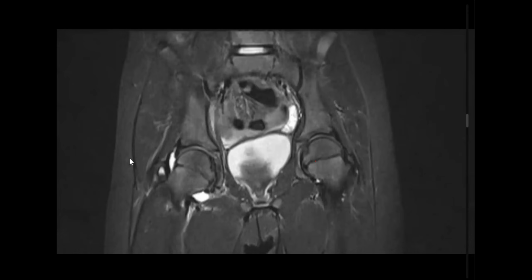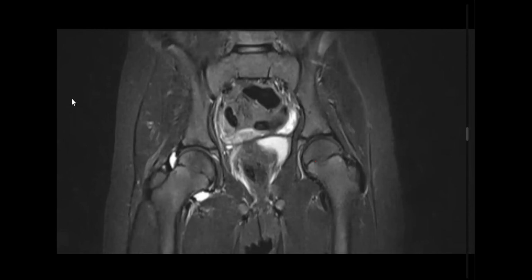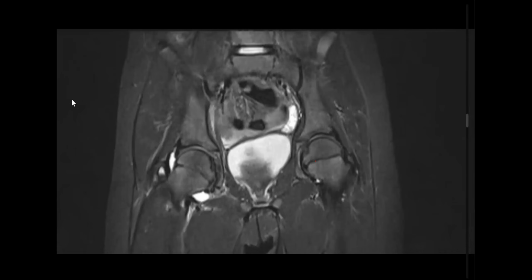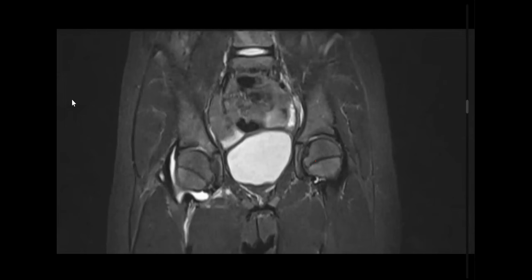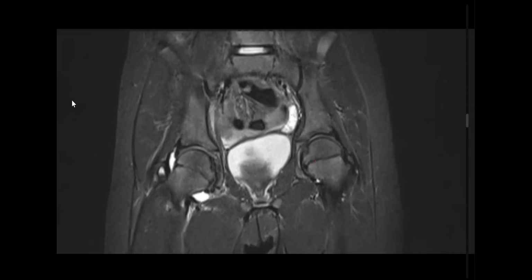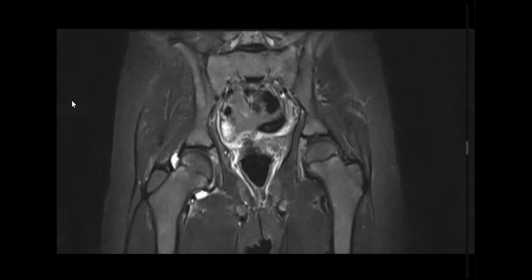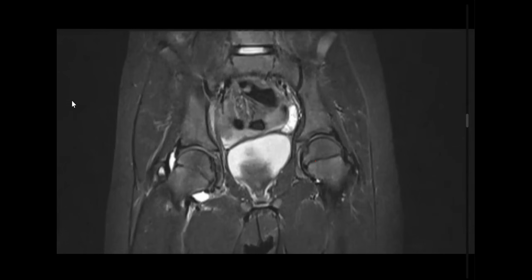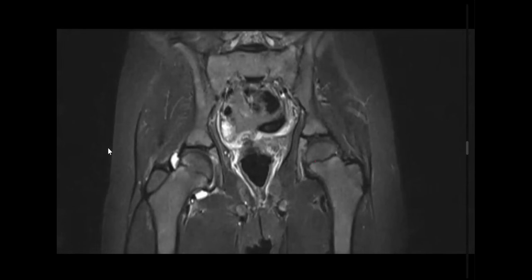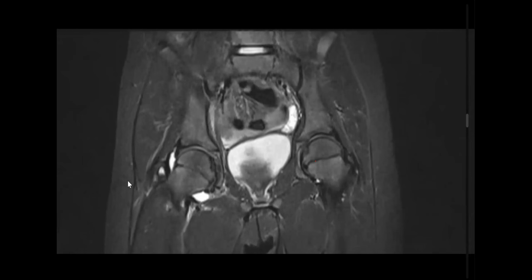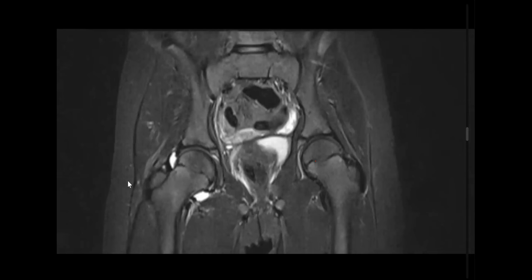This is the coronal image from T2-weighted MR of the bilateral hip joints, in which I can appreciate a mild amount of joint fluid in the right hip joint, and the articular margins appear intact. However, there is slight hyperintensity noted in the acetabulum. You can ignore the acetabulum. The acetabulum is normal. So the only finding here is joint effusion. What is the diagnosis? So it can represent septic arthritis.